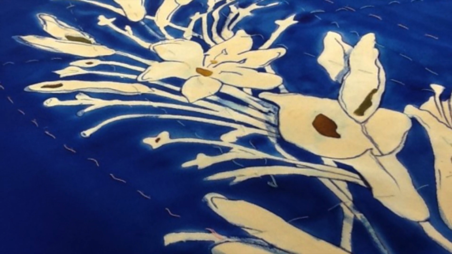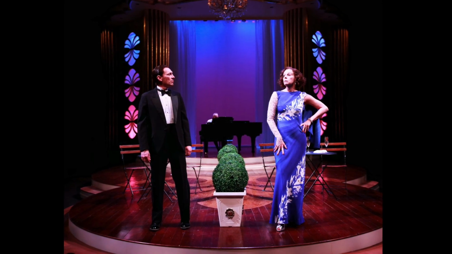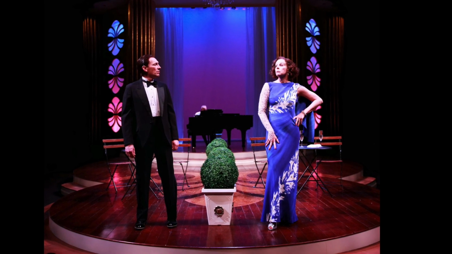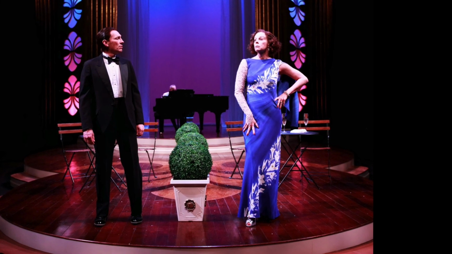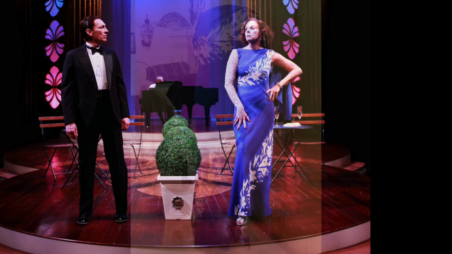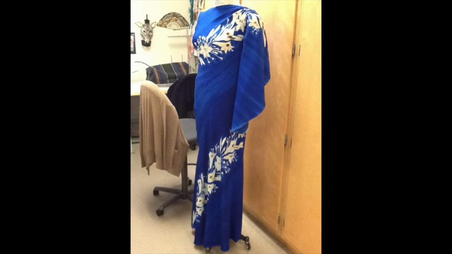Here's a detail shot of the finished fabric ready to be cut and sewn into the beautiful Schiaparelli replica gown. This costume was custom made to fit equity actor Julie Fischel. After the show closed, it became part of a teaching collection of antique and contemporary bias-cut gowns.